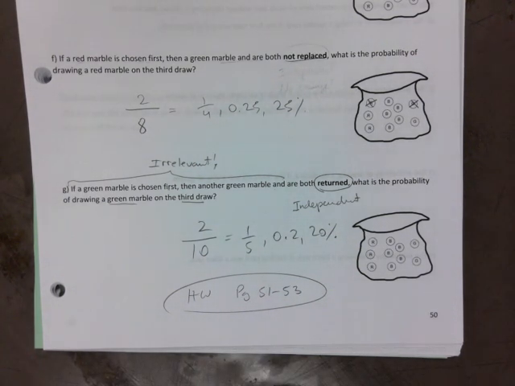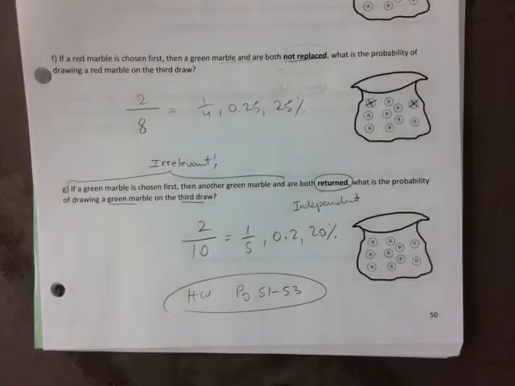We corrected 50 together, right? Have that filled in? Page 50? Okay.